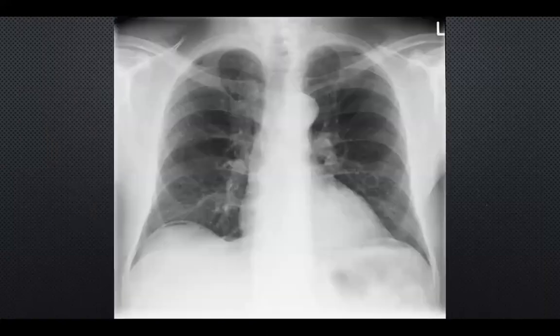And does someone want to have a go at this one? And focus on the diaphragms, for the interest of time.